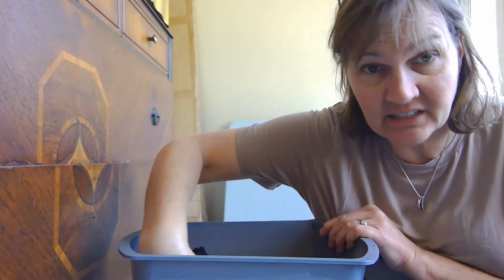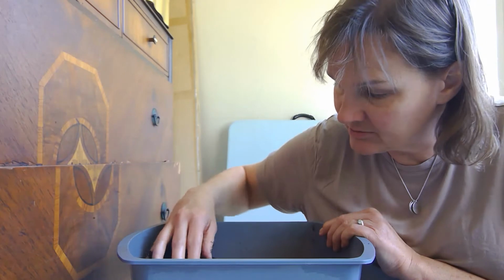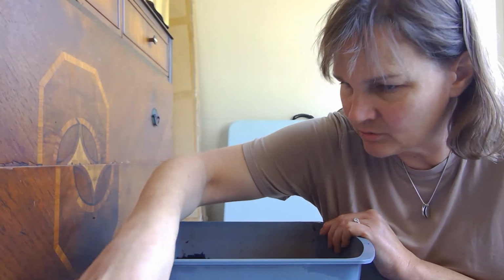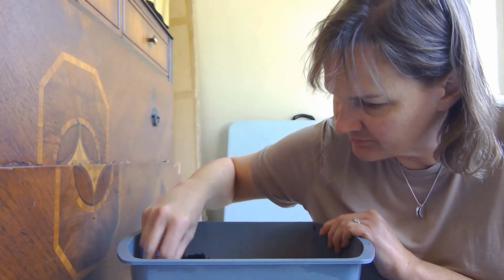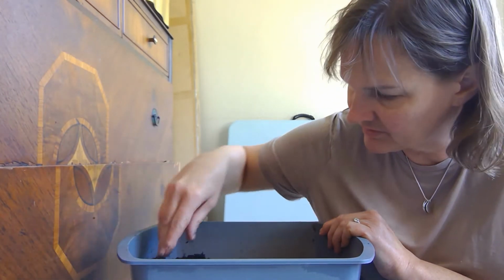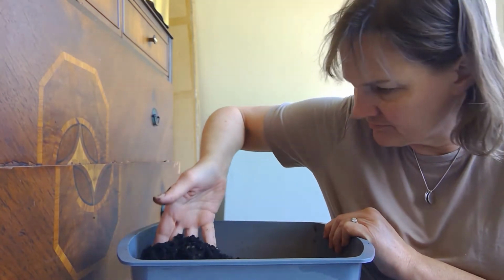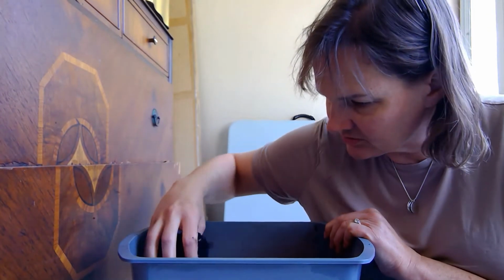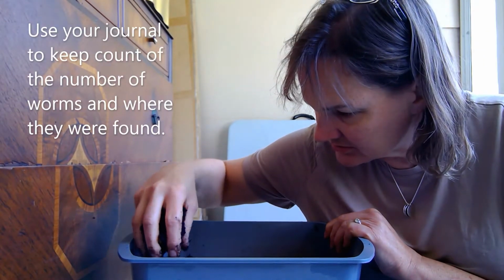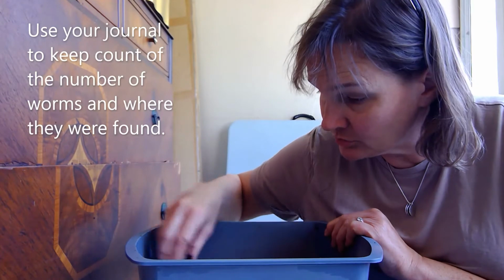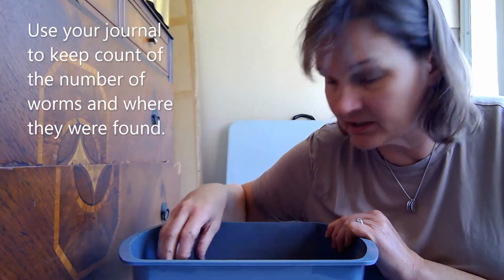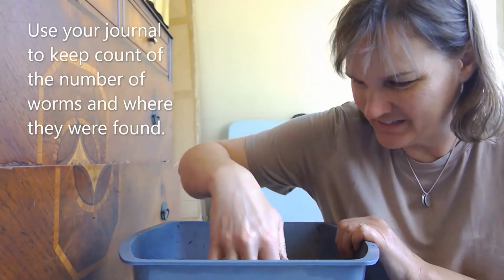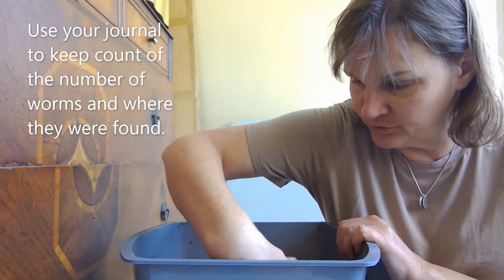Okay, so I'm scooping on the side where the potatoes are first. And I've got one worm so far. I see another one. Two. Yeah, that's all I see over by the potatoes. Oh, and by the way, I'm using the camera on my computer, so I have both hands to get really dirty. Now I'm digging where there is no food.